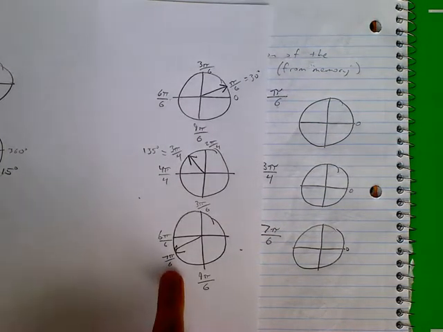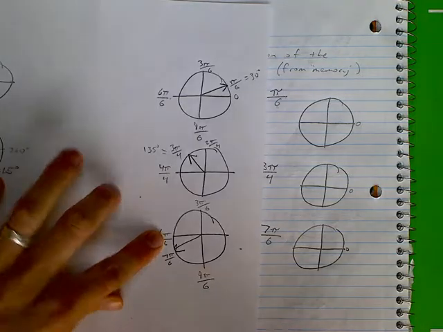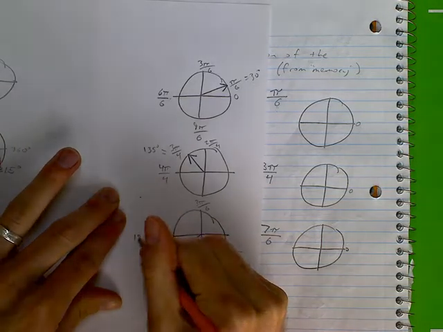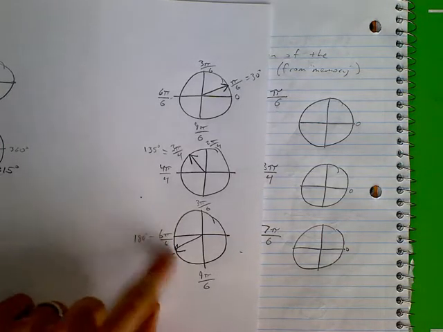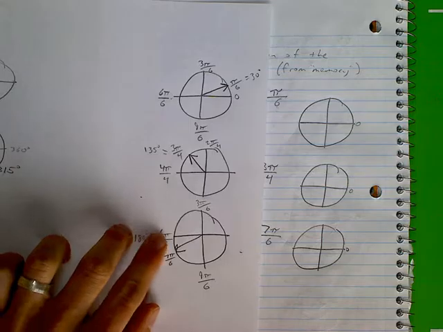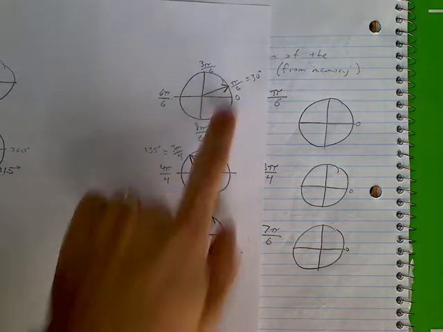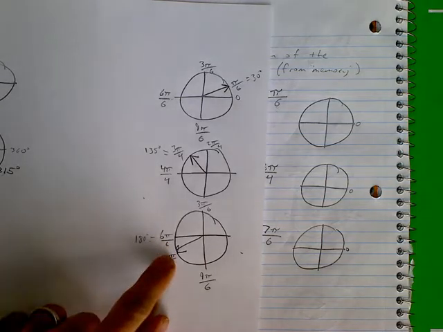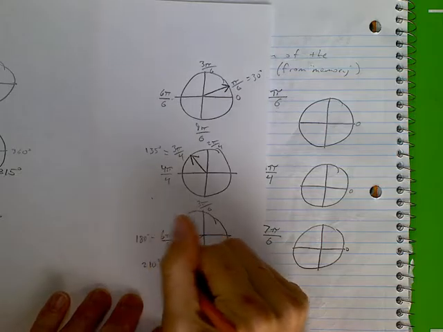Any idea what this would be in degrees? Let's think about this. So it's pretty close to pi, which is 180, right? In degrees. That's 180 degrees. How far past pi is it? Yeah, it's 30 degrees. It's that same pi over 6 angle. That's how far past this 180 degree mark is. It's 30 degrees past. So it would be 2, 2.